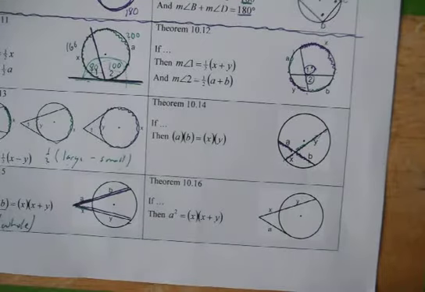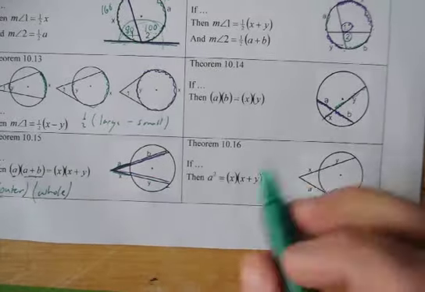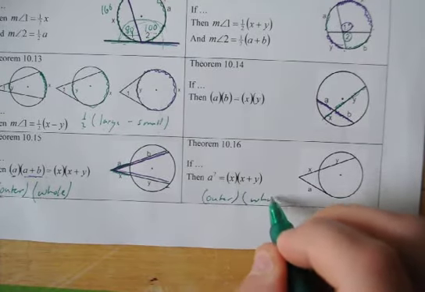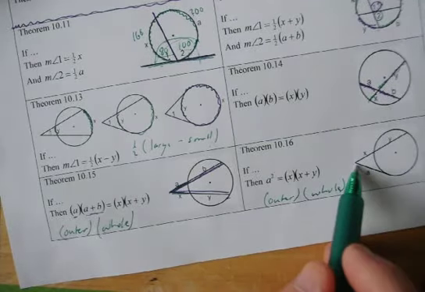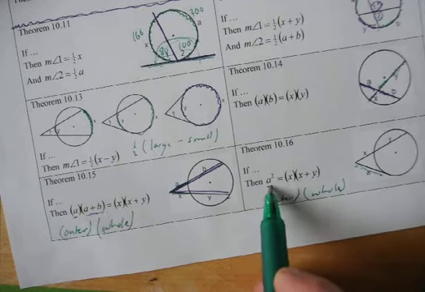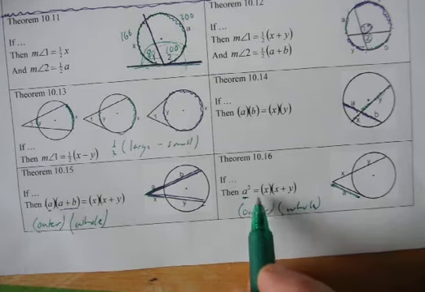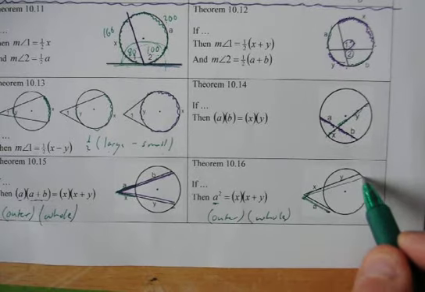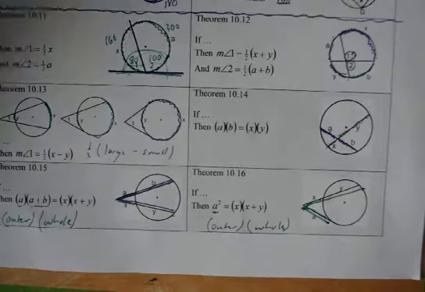And then lastly, Theorem 10.16 is basically the same as this one, and you can still think of it as outer times whole, but in this case the outer part is the same as the whole part, so you have A times A, which is A squared. So you have A times A is equal to X times X plus Y. Now these are your theorems.